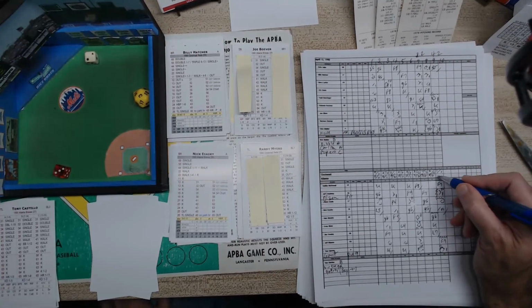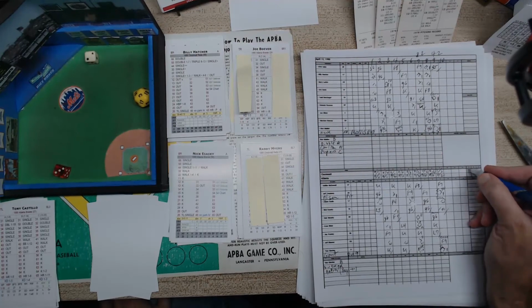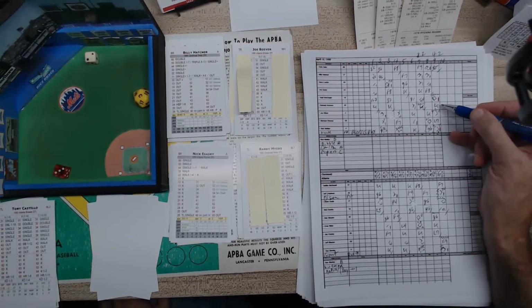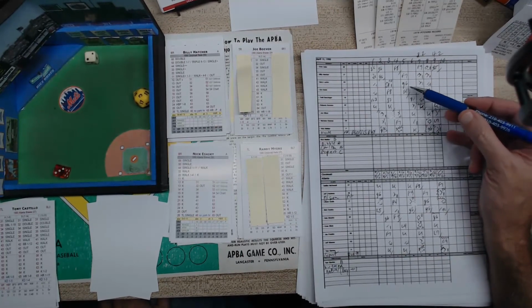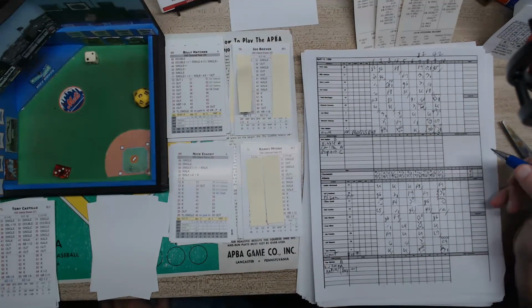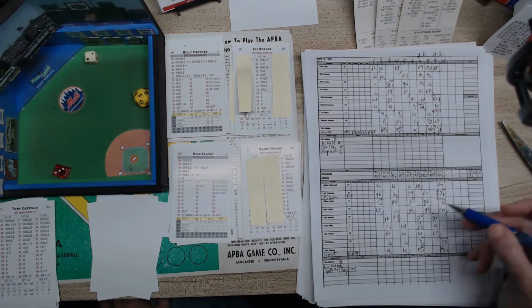So the Braves leave the bases loaded in the ninth. No runs on 2 hits. The final score is 4-2 Reds. The Reds had 14 hits. So they got a lot of hits. Did they commit any errors? No errors.